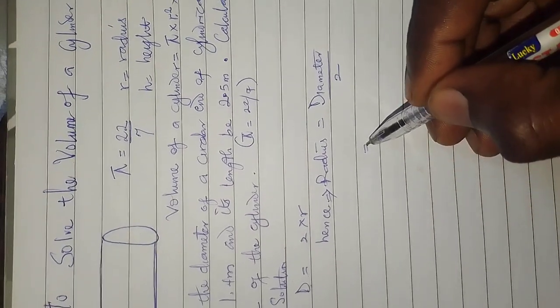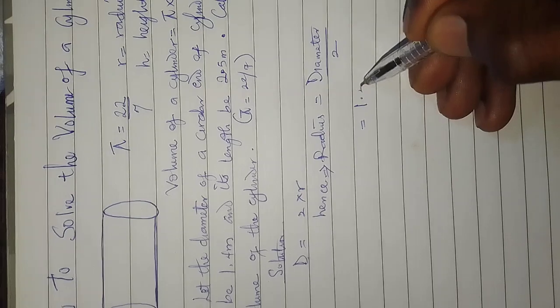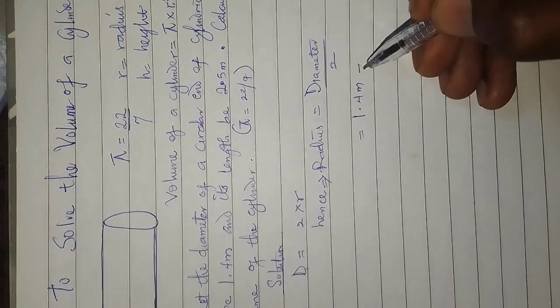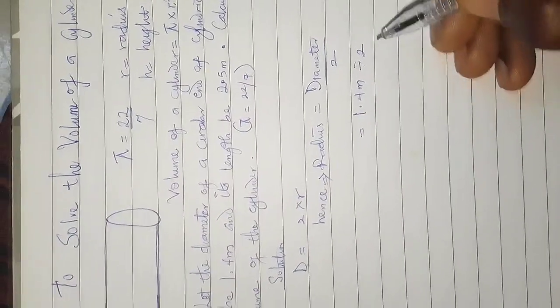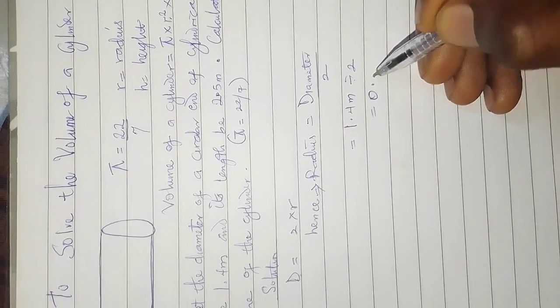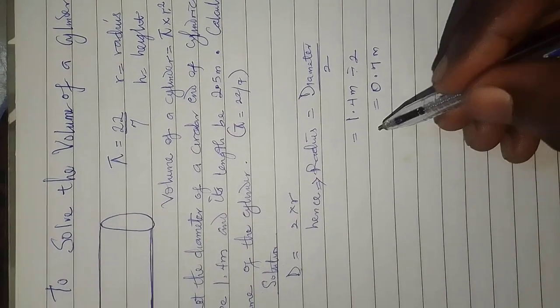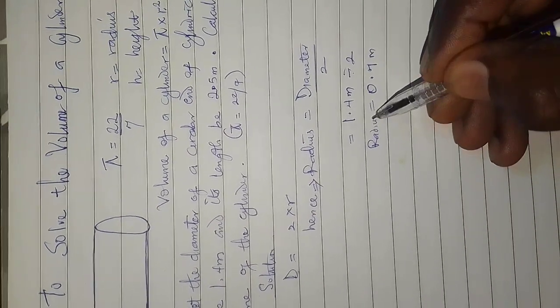So in this case, our diameter from the question is 1.4 meter divided by 2, which will give us 0.7 meter. Now we have our radius.